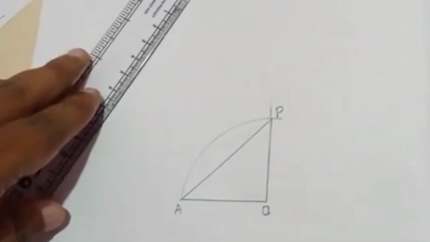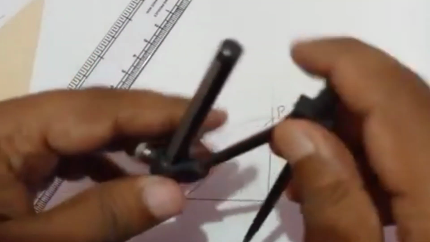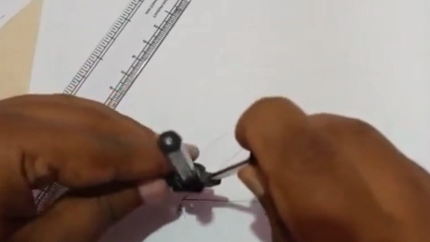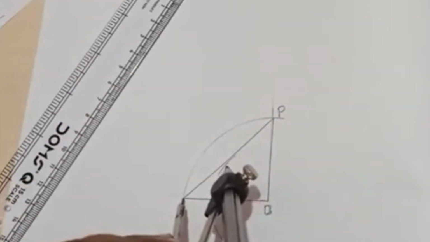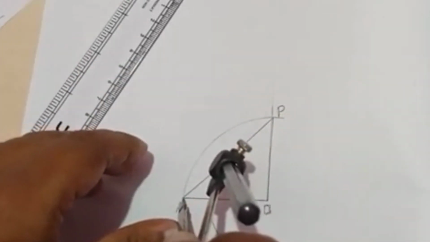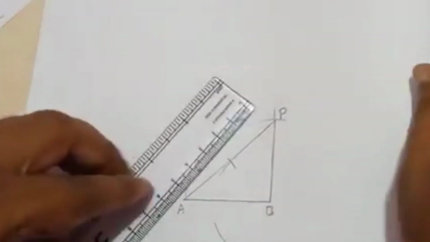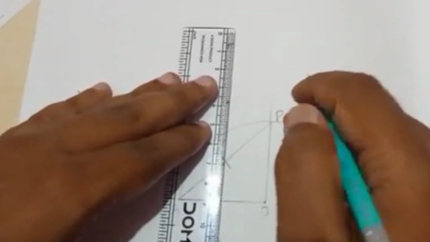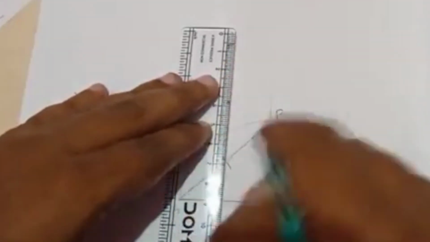Now you bisect the line AB. To bisect the line, you take more than the half distance and cut two arcs from this point, and the same way you can cut it from here, and here you can cut it. Now you draw a vertical line connecting these points.